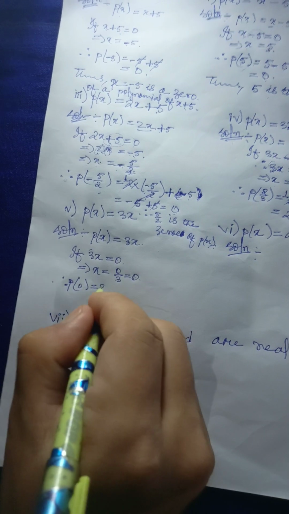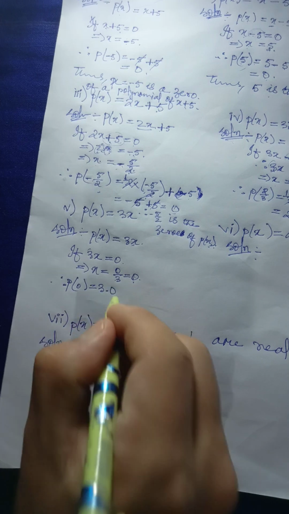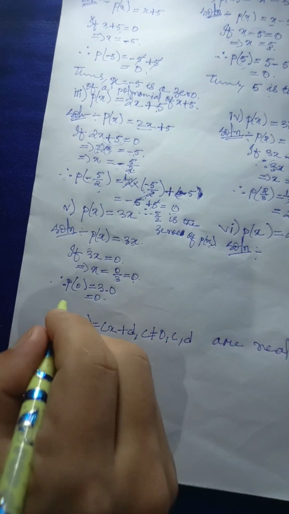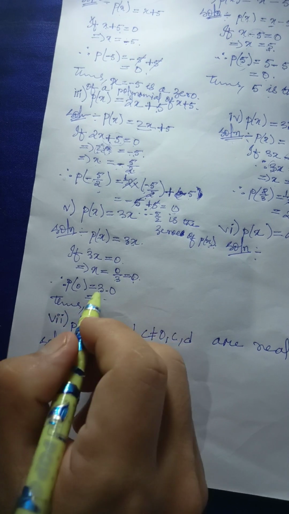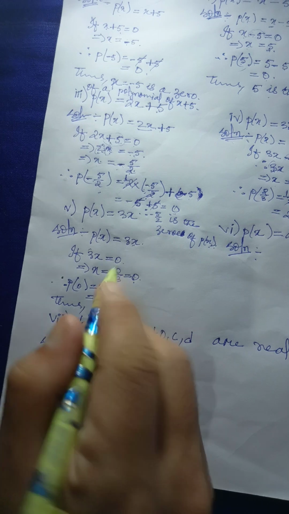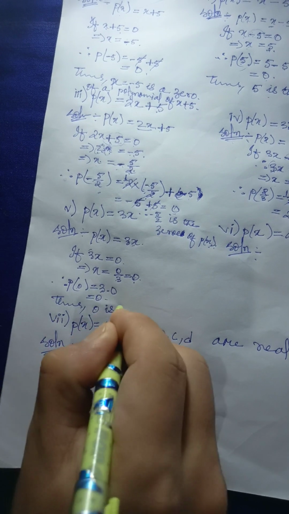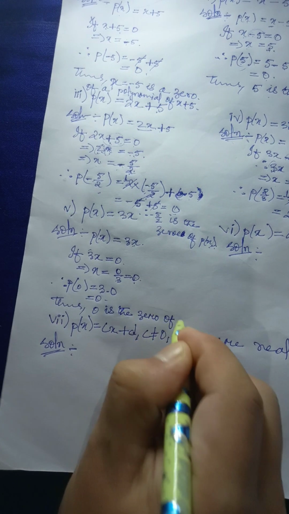Here in place of x, we write x equal to 0. In 3x, the value of x is 0, and 3 into 0 will give you 0. Thus, what is the value of x that we use here in order to get 0? That is 0. Thus 0 is the zero of p(x).